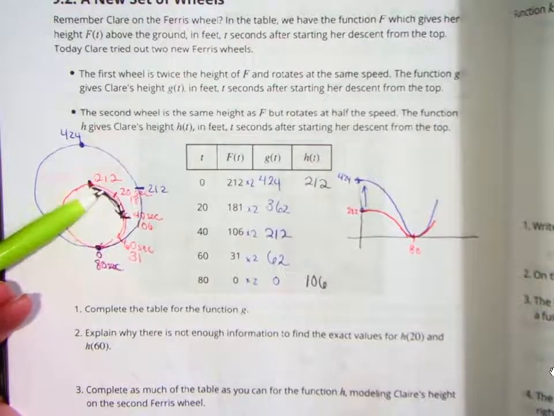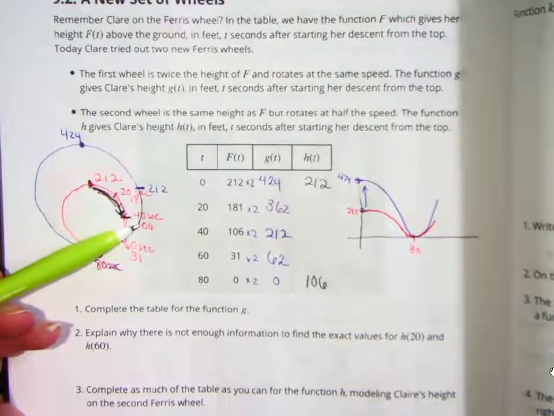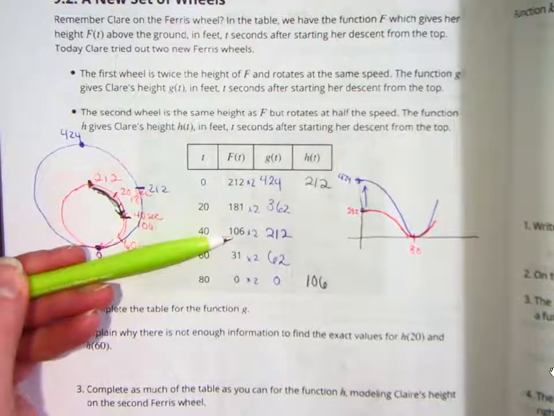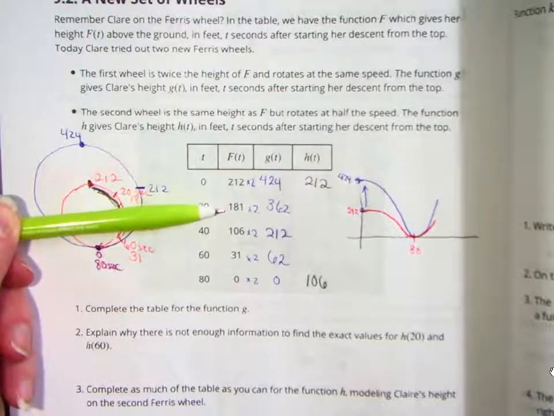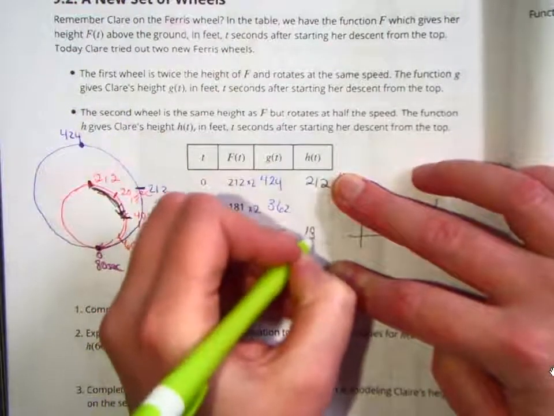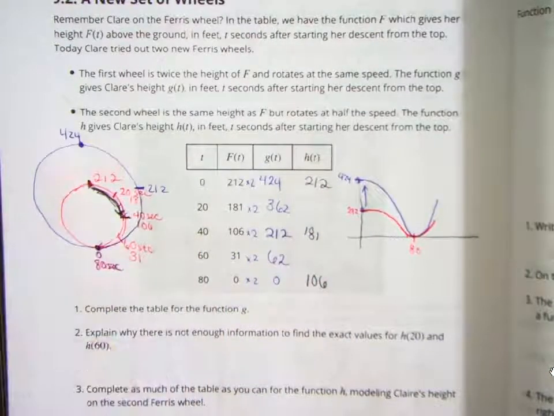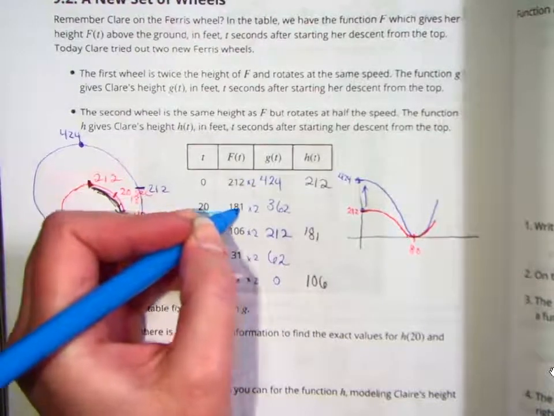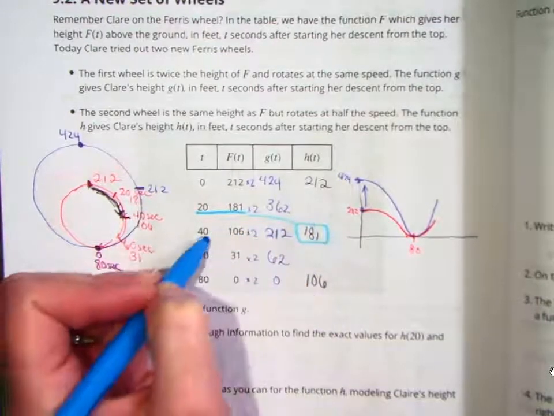What we're doing is we're taking the inputs and bumping them all down a row, right? So here at the halfway point between 212 and 106, we know the height is 181. And so for our new wheel, that's going to be half the height here between 0 and 80. So at 40 seconds, our newest wheel is at 181. It might be helpful for you to see a little color coding going on here: at 20 seconds, our old height at 20 seconds is now our new height at 40 seconds.